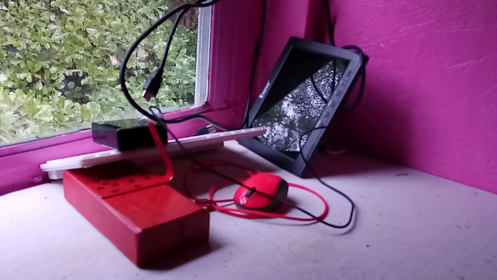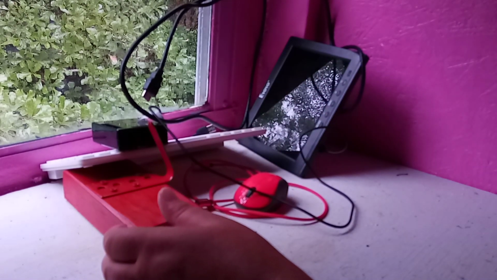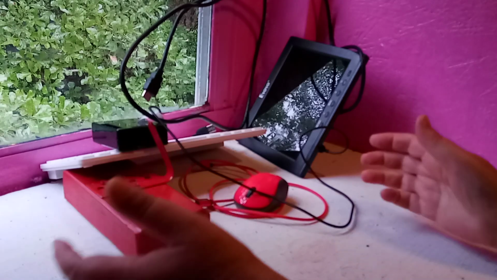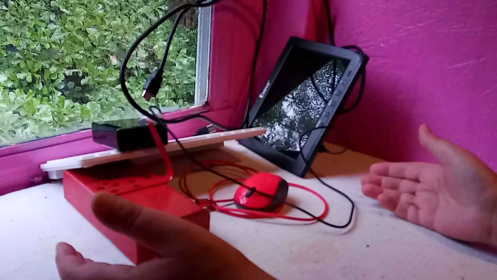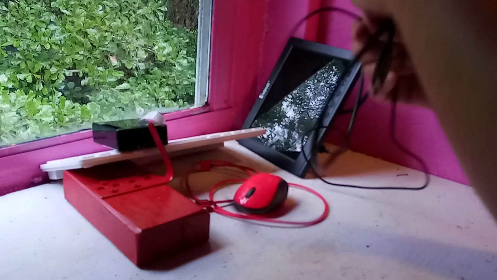Now, is it possible to turn this lot into a computer? To a desktop computer? I don't know. Let's have a look. Okay.